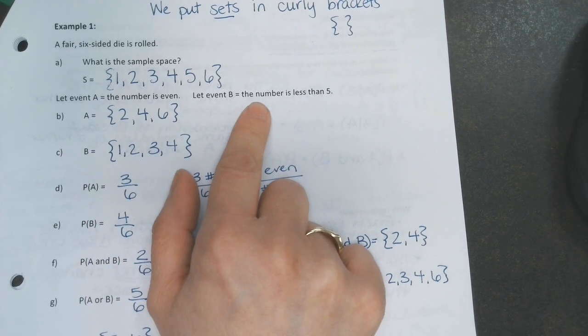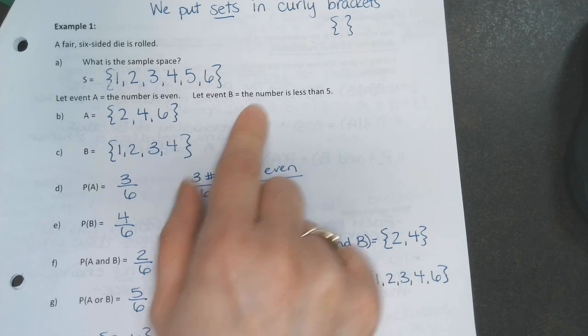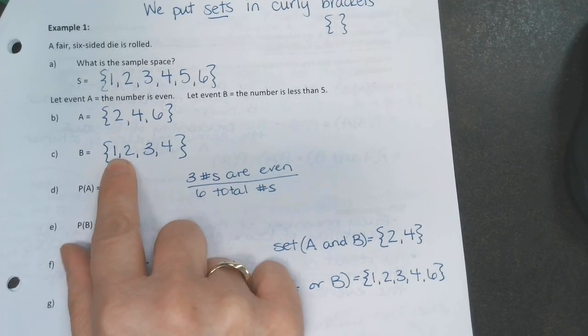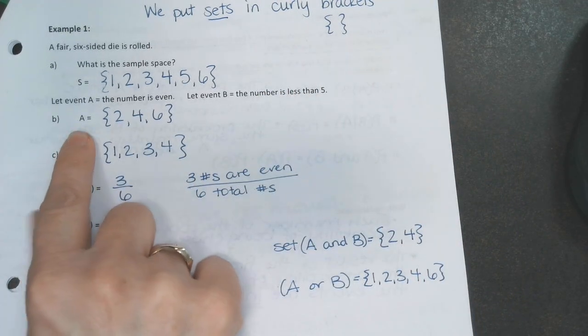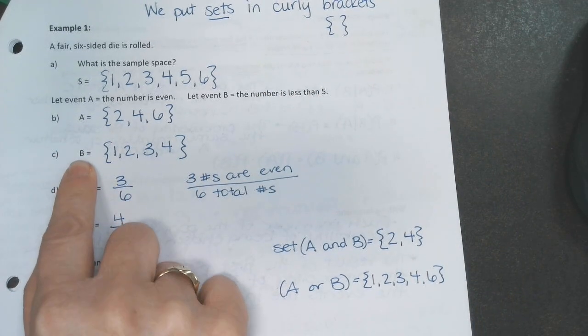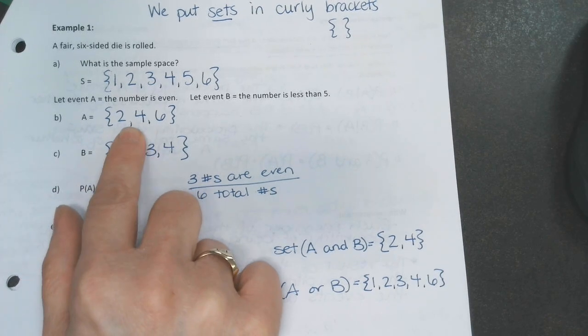If the number is less than 5, then the elements in that set are 1, 2, 3, and 4. Okay, so we've just made those sets. Notice that when it's just A or just B, that's just asking for the elements in that set.